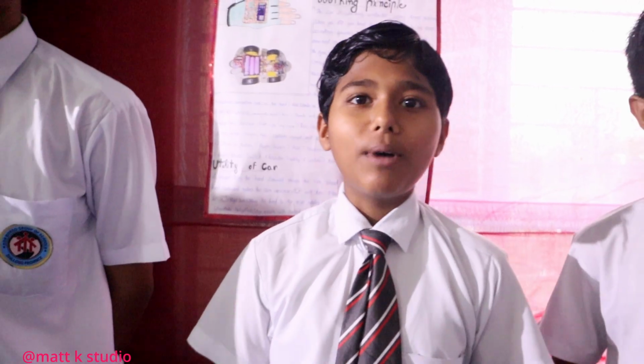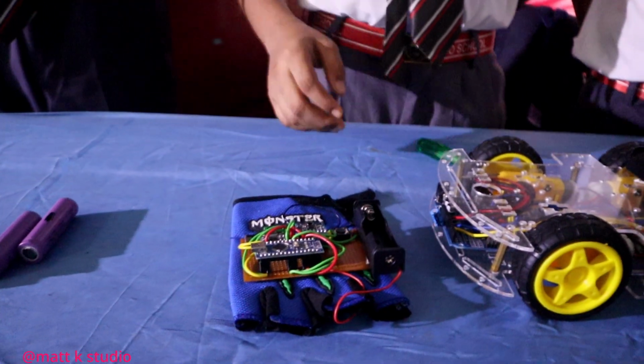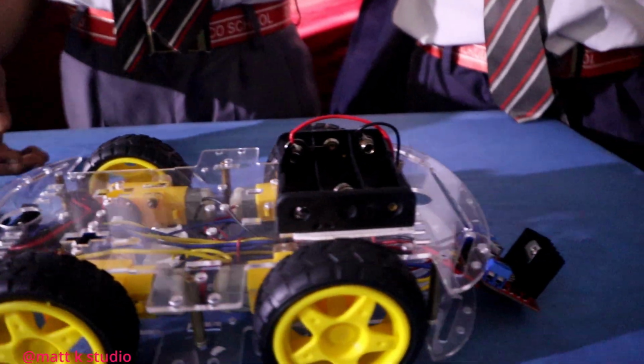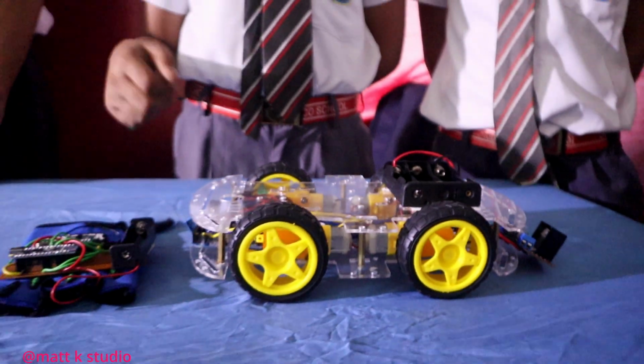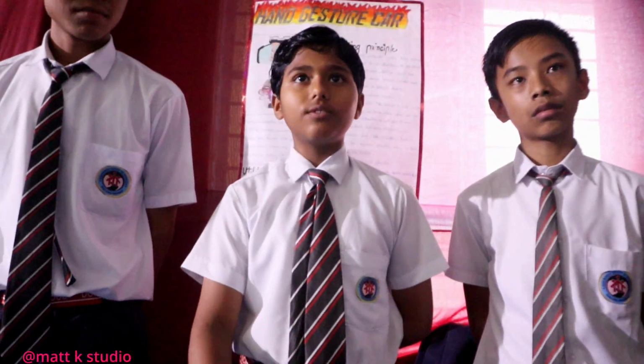Good morning, sir. My name is Banod Garchitran from class 8. I'm here to explain the hand gesture control car. This is the futuristic car and it works with hand movements. For more details, here is the MPU6050, sir.